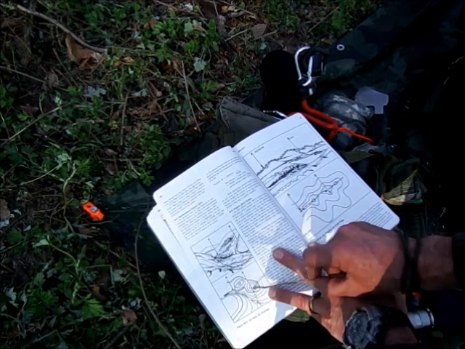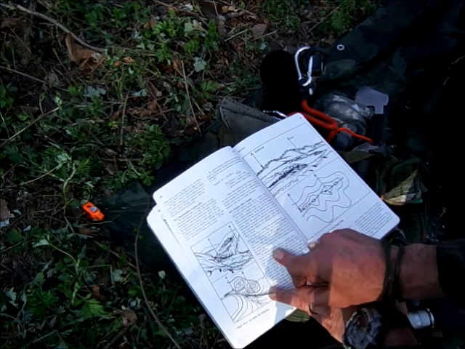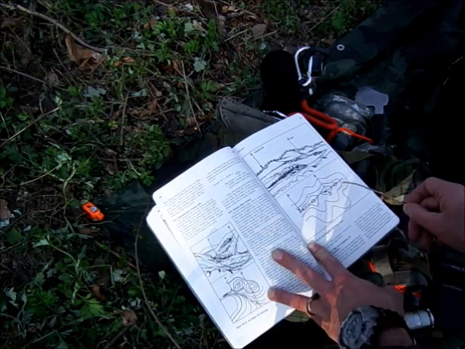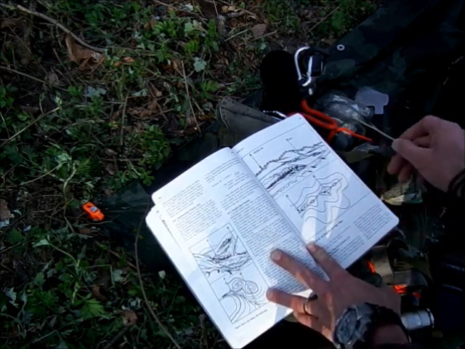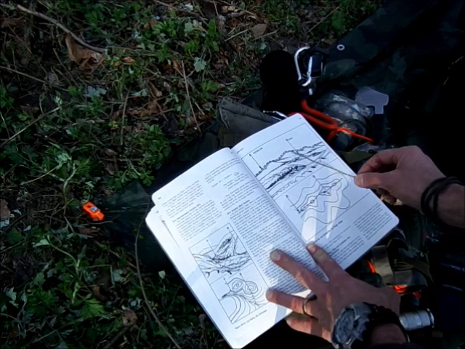Notice that the artwork of the lines depicts the type of terrain. There's a ridge line. See that ridge line right here? There's a hill. There's a hill. There's a hill. And there's a spur coming off of there.